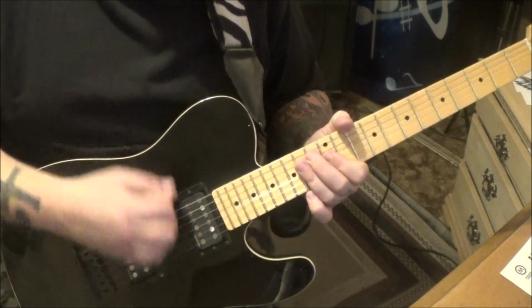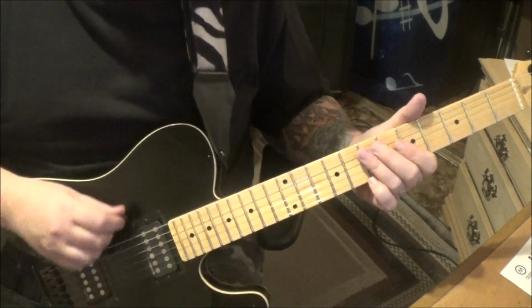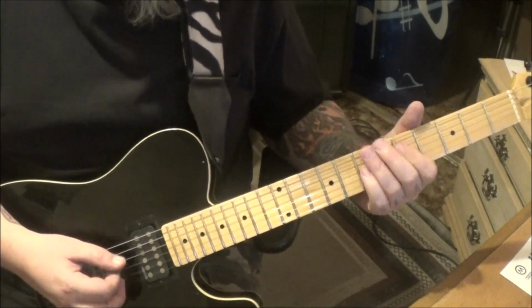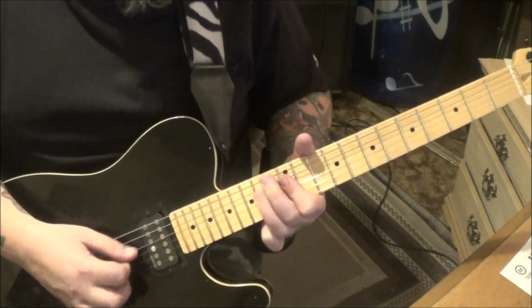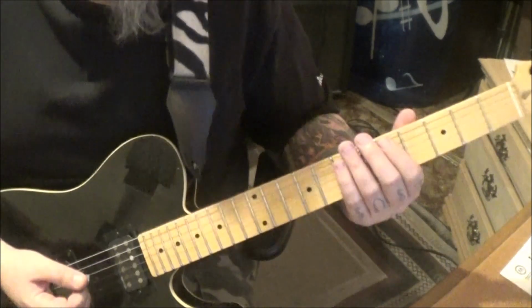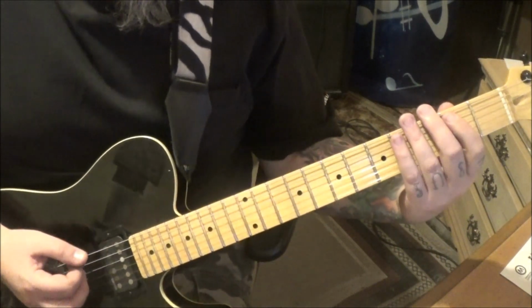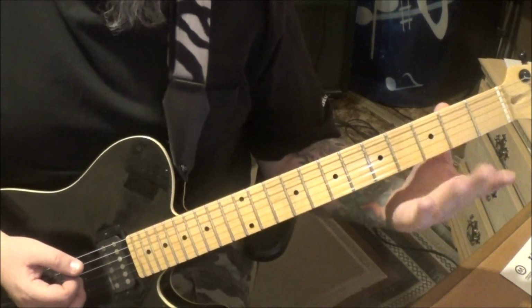So repeat it with 7, 5, A, and D. So we have, you can hear I have a little slap delay on this too. The last one is 2nd fret A and D, open A and D.